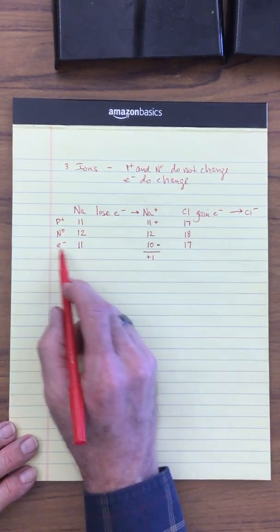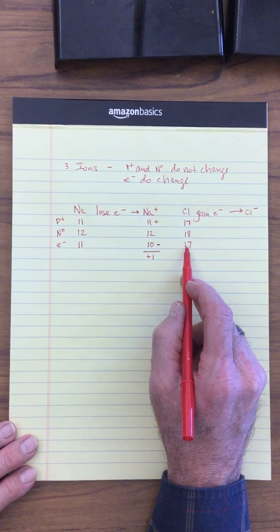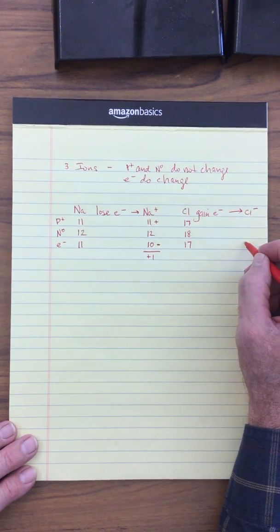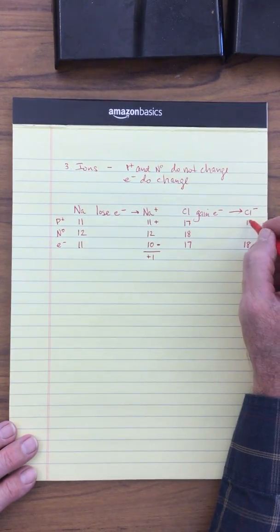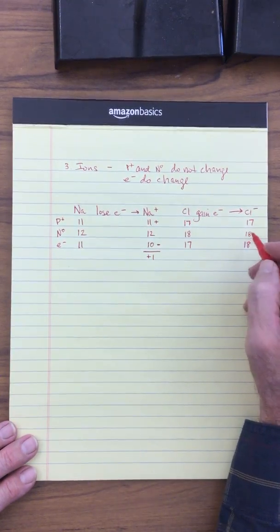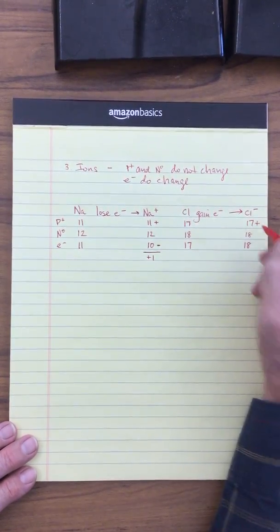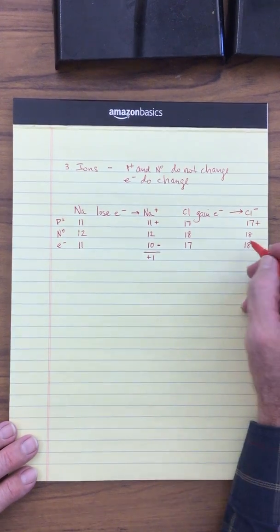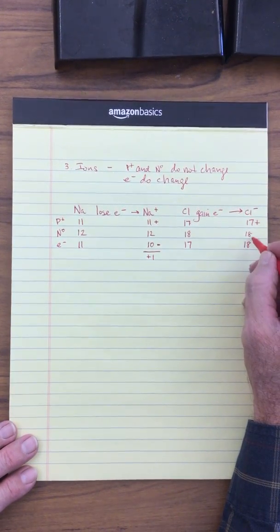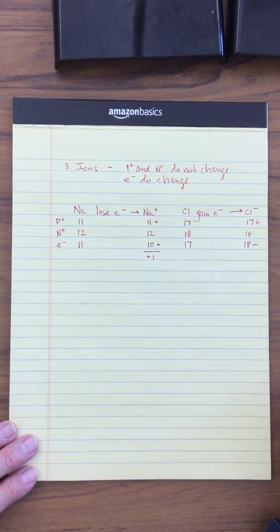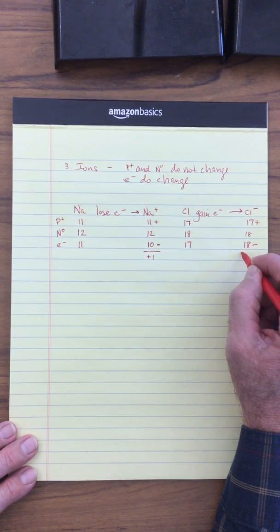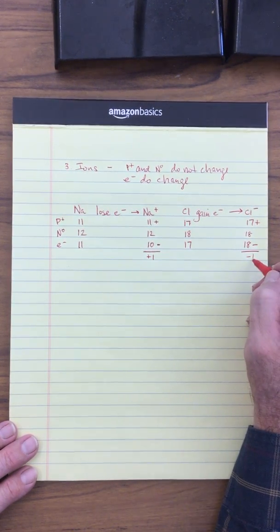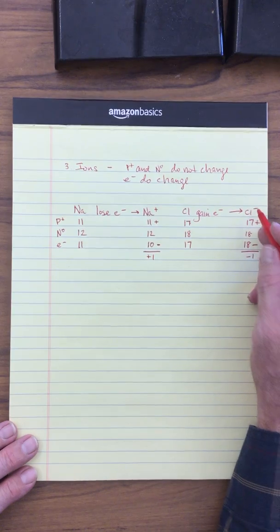But chlorine is going to gain an electron. So the 17 is going to become 18. Now remember, the protons and the neutrons do not change. So my protons is going to be 17. My neutrons is going to be 18. But now I have 17 protons, and I have 18 electrons. If I have 17 positives and 18 negatives, what's the charge going to be? It's going to be a -1, which is why we put the negative up there.